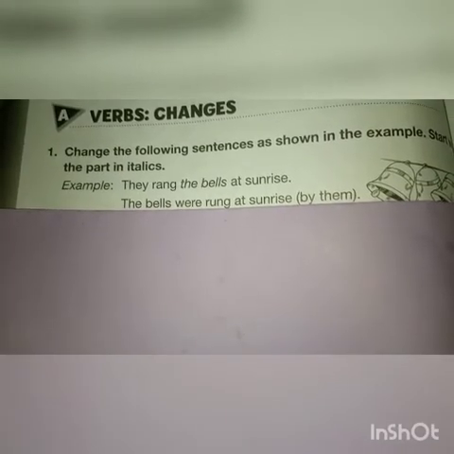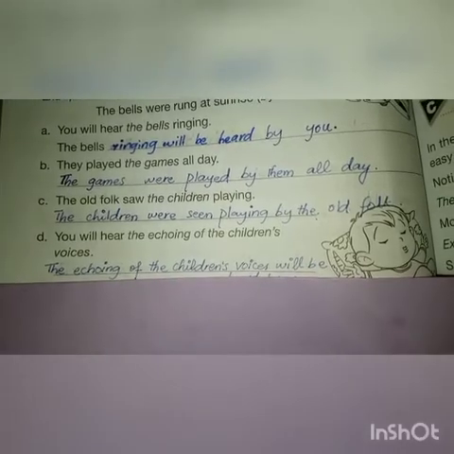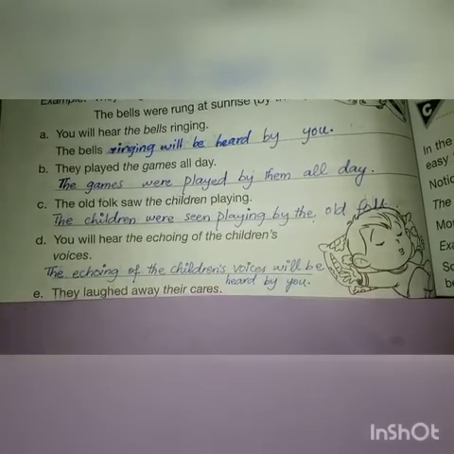So it is more like a conversion of active voice sentences into passive voice. You will hear the bells ringing. The bells ringing will be heard by you. They played the games all day. The games were played by them all day. The old folk saw the children playing. The children were seen playing by the old folk. You will hear the echoing of the children's voices. The echoing of the children's voices will be heard by you.